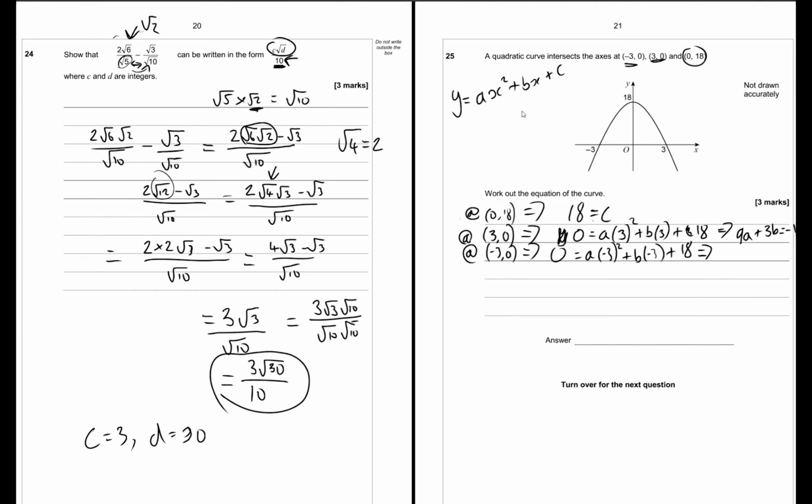And this one is going to go to 9a minus 3b equals minus 18. Okay, that looks nice. So let's set them both equal to 9a.